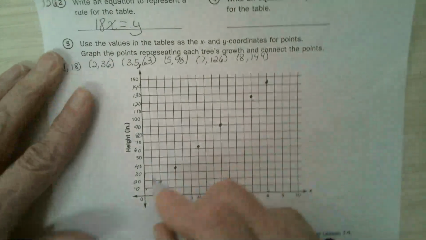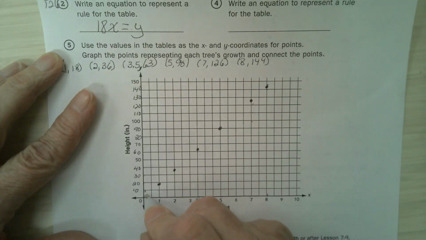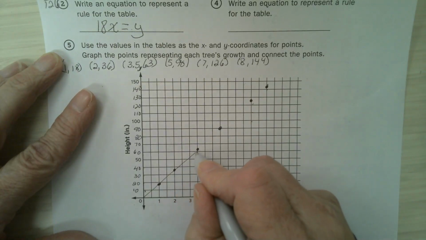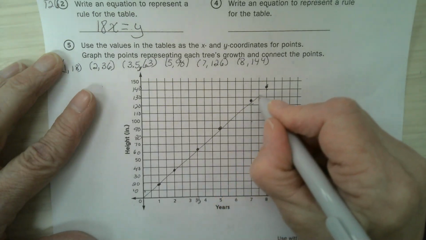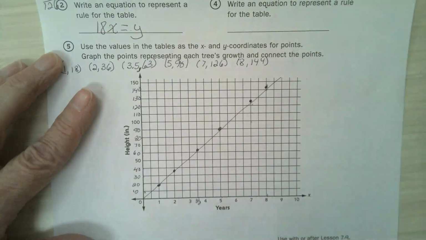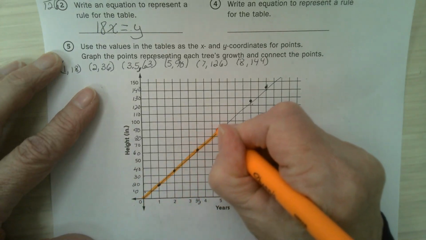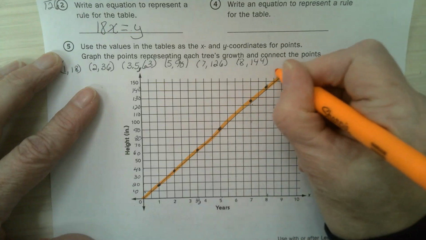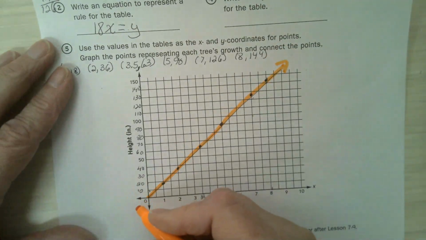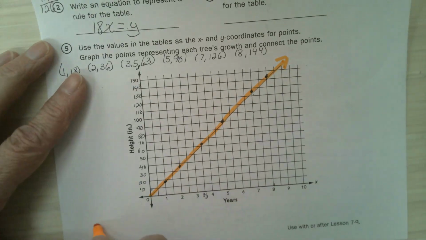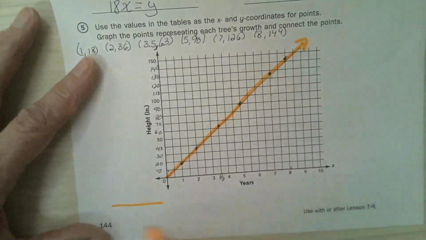All right, connect the dots. Draw the line lightly. Now you can tell I didn't quite go through there. So I'm going to use the orange highlighter. If you use a highlighter, sometimes it's easier. This is the apple tree. And this is my little key.